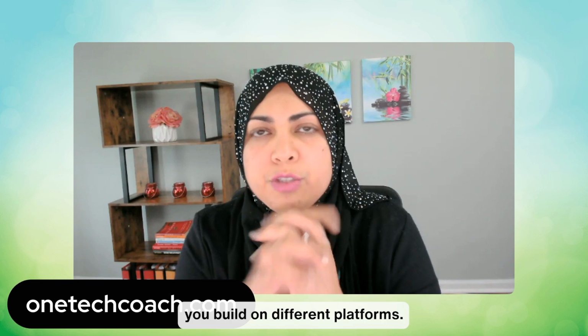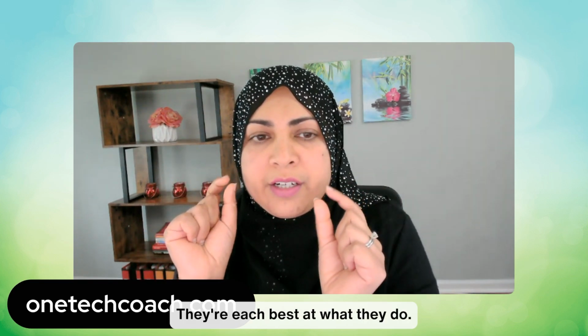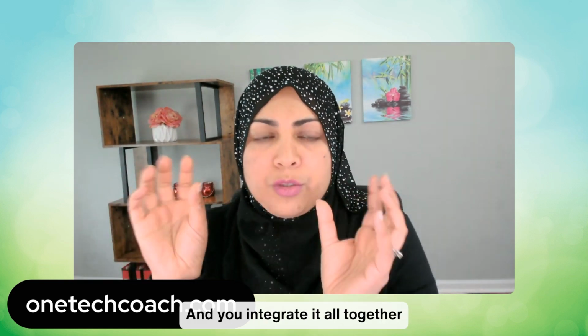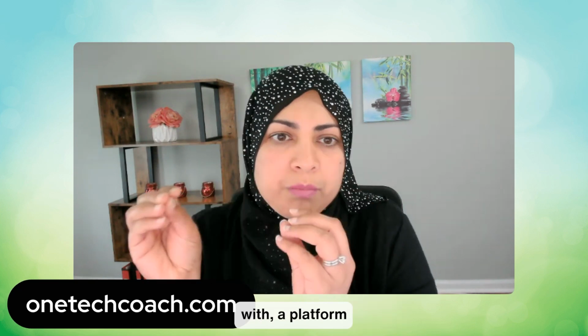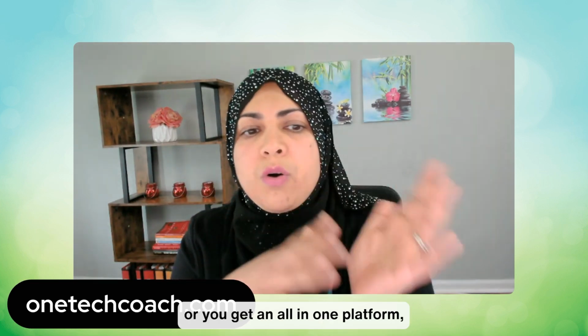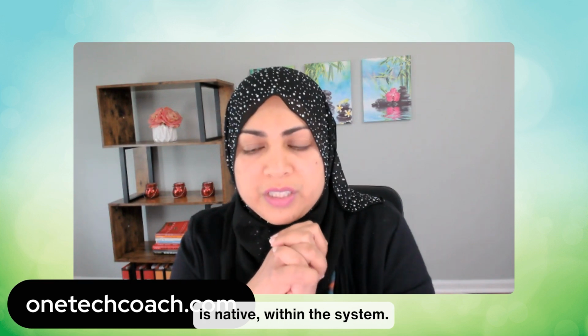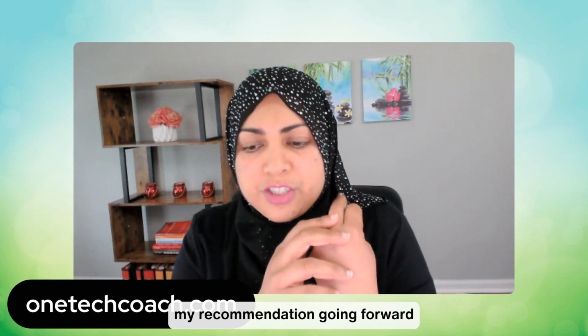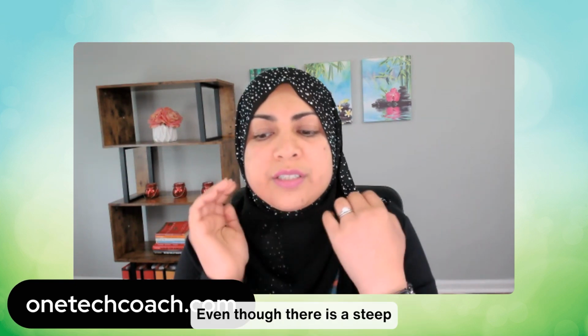One is basically you build on different platforms and they're each best at what they do, and you integrate it all together with a platform like Zapier or something that basically makes the platforms talk to each other. Or you get an all-in-one platform like OneTech, where everything is all native. All of this functionality is native within the system. So after doing it both different ways, my recommendation going forward is OneTech, even though there is a steeper learning curve at the beginning of OneTech because it is comprehensive, all-inclusive.